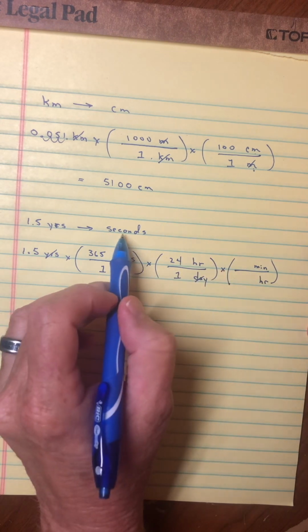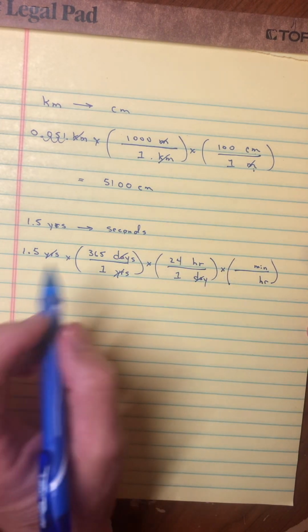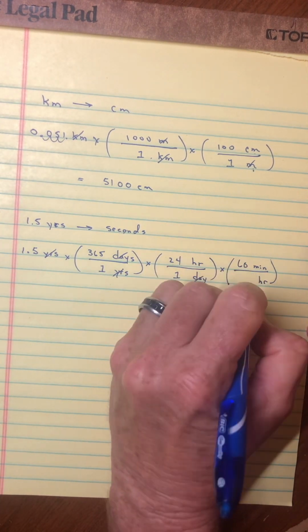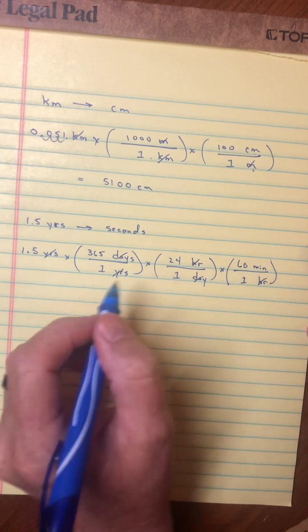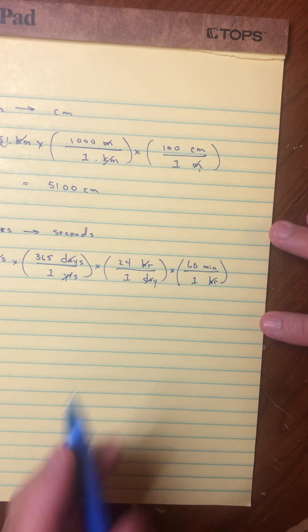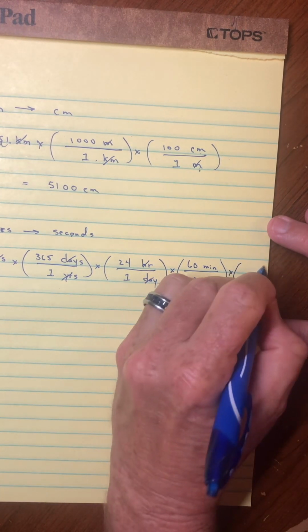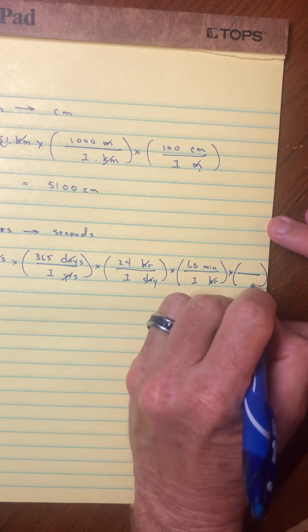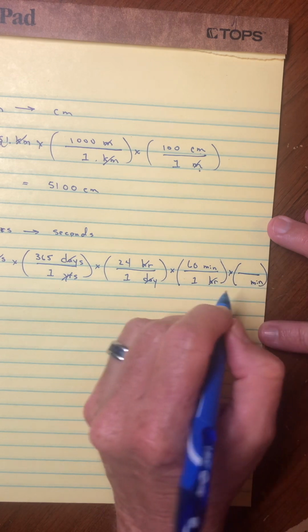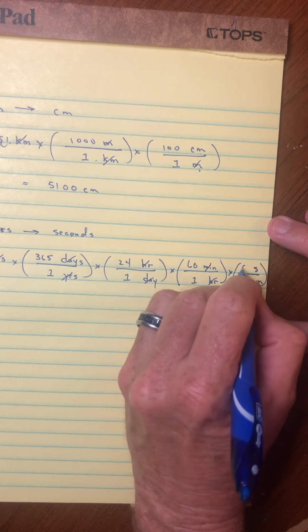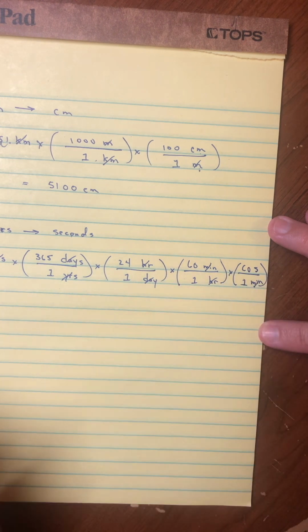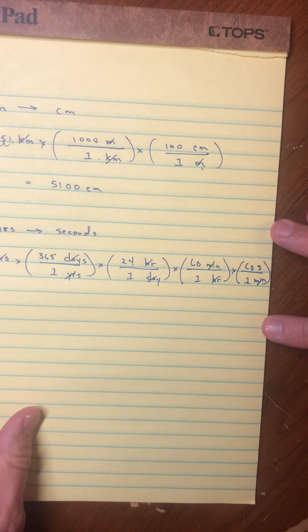Again, I don't really know how many seconds are in an hour, but I do know that there are 60 minutes in 1 hour. So again, that would get rid of hours and get me to minutes. And then finally, if I can just squeeze it on here, I would have minutes, and I put that in the bottom because I want to get rid of minutes, and then seconds. And again, 60 seconds makes 1 minute.